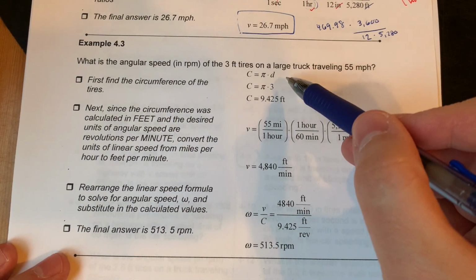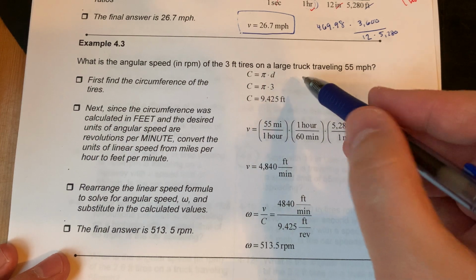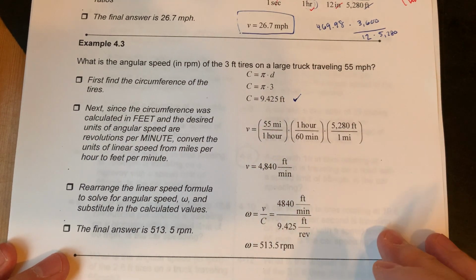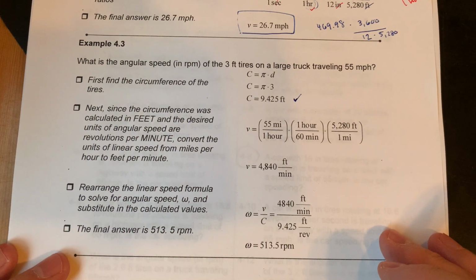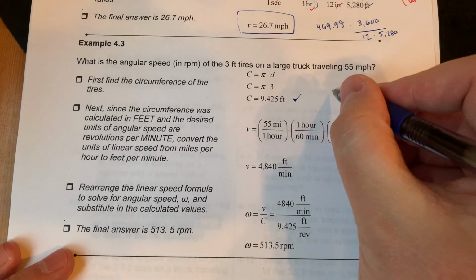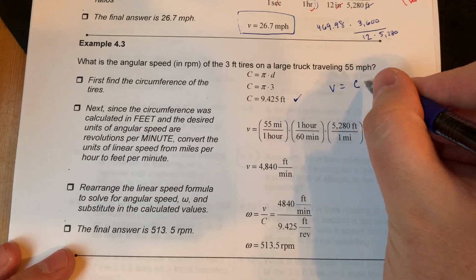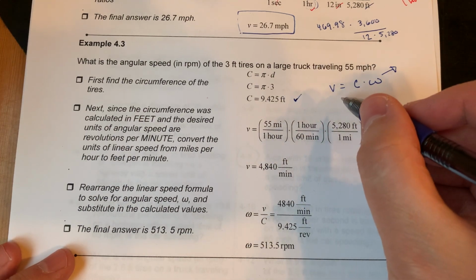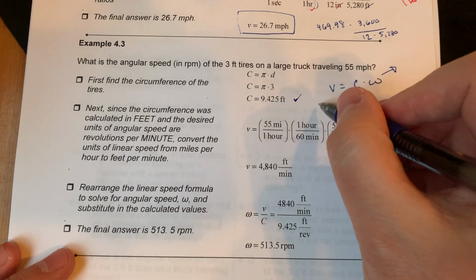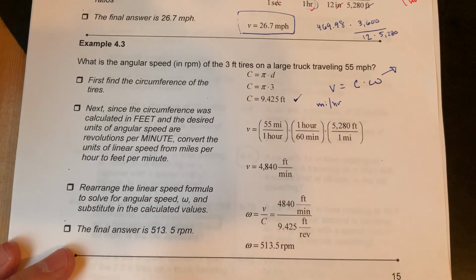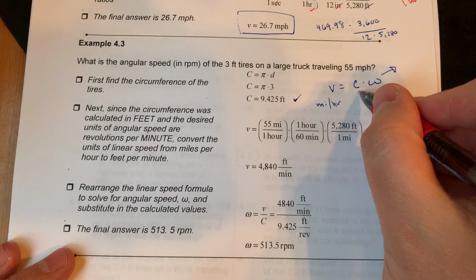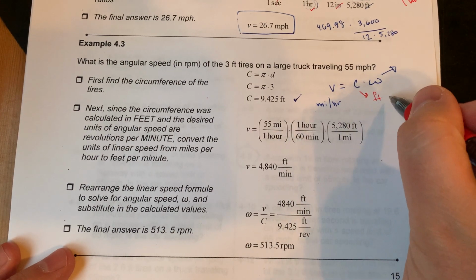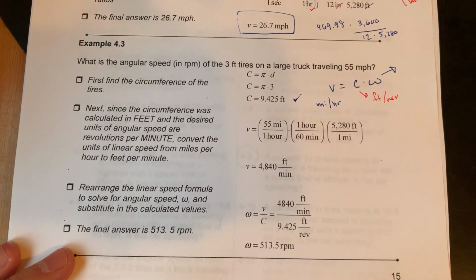First things first, circumference, regular stuff: pi times diameter, pi times 3 feet, 9.425 feet, good to go. That's just our circumference. The next thing: my velocity is my circumference times the angular speed, and this is what I'm solving for. I've got the velocity. Part of the issue here is my velocity is in miles per hour, but my circumference units are feet, feet per revolution. So my units are not in sync at all.